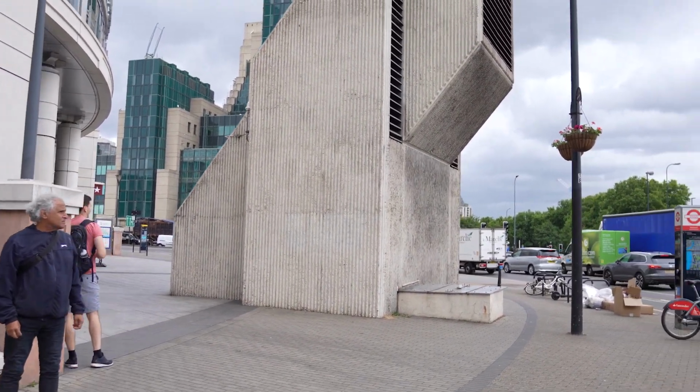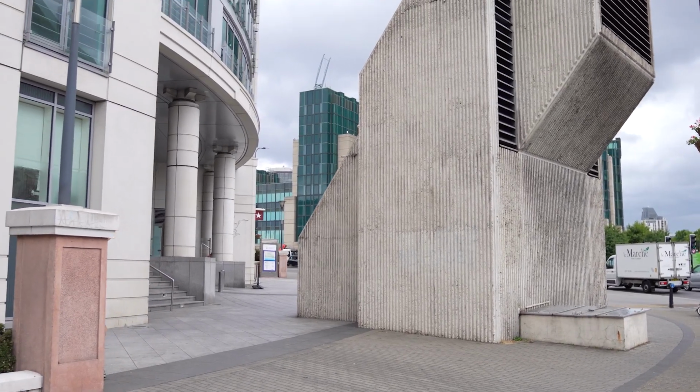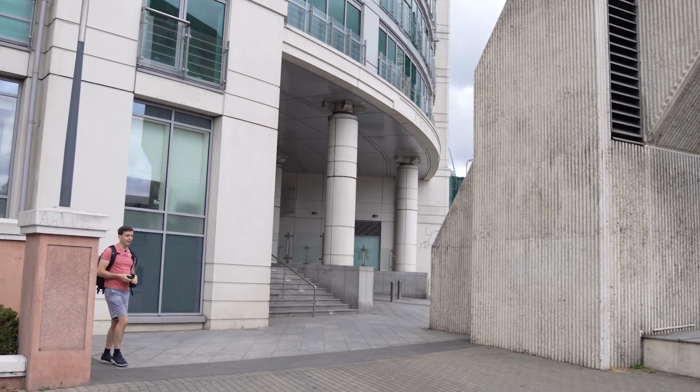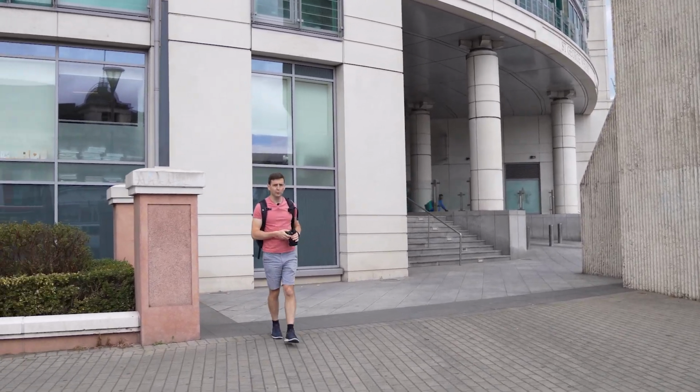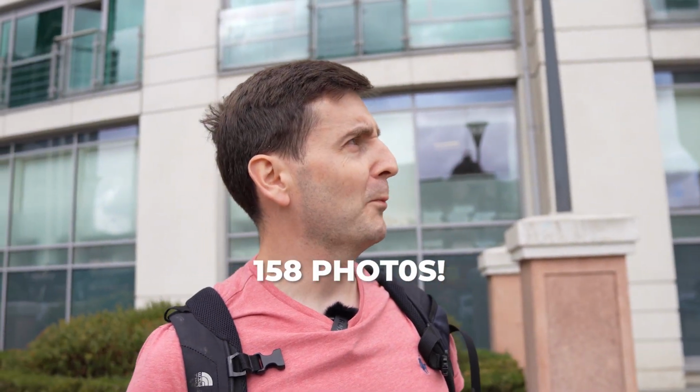Big truck, wait. Okay. And we're back to the start. Brilliant. So that is one loop of photos. Probably took about 50 photos there, maybe more.